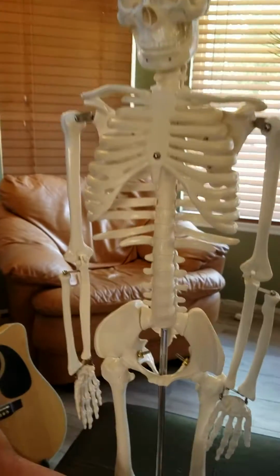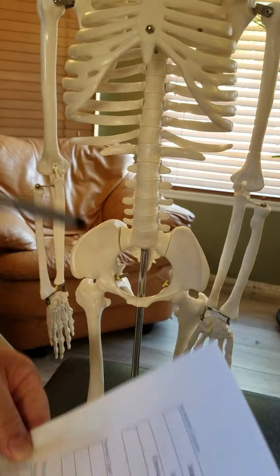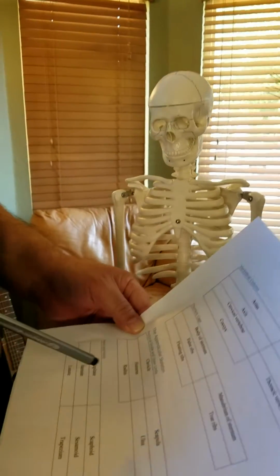Pelvic girdle down here, we have the pelvic girdle, yes, pelvic girdle. Let's do the clavicle, the humerus, radius, scapula, ulna.